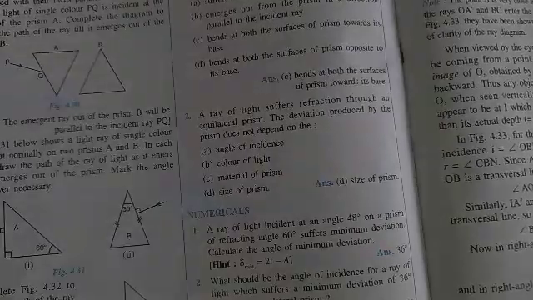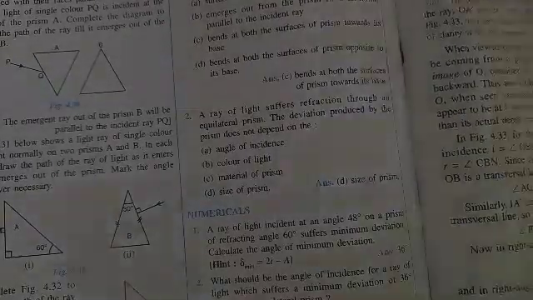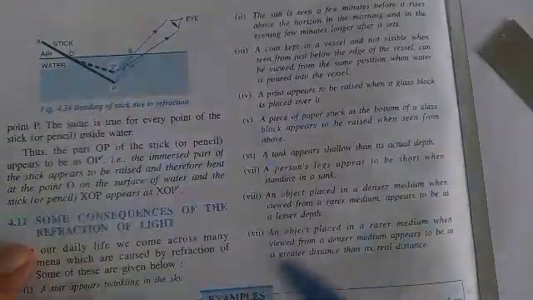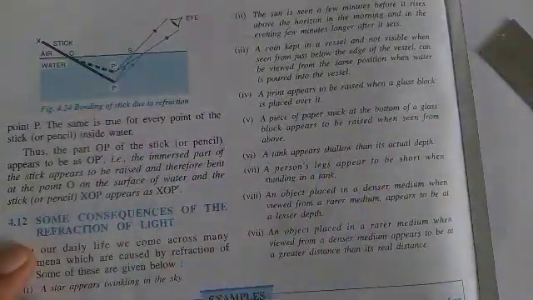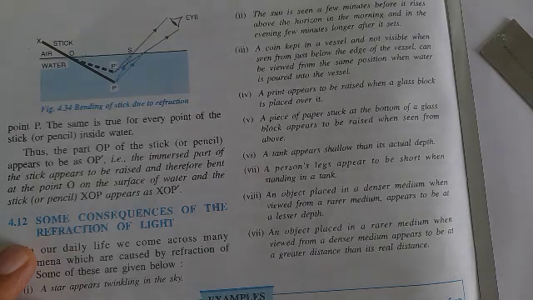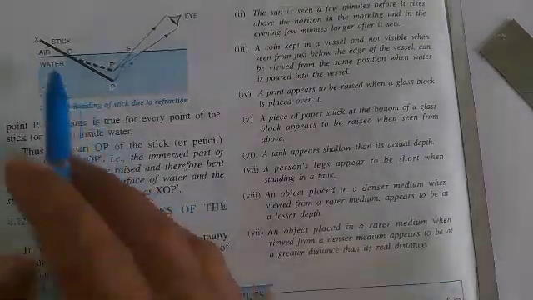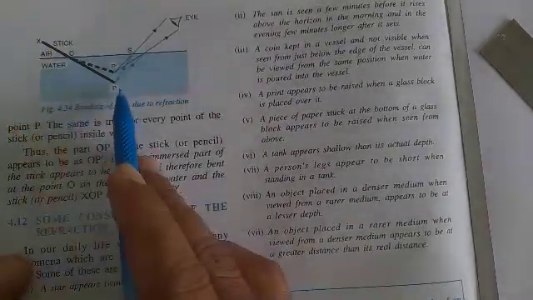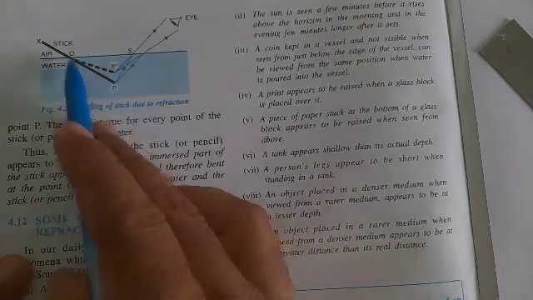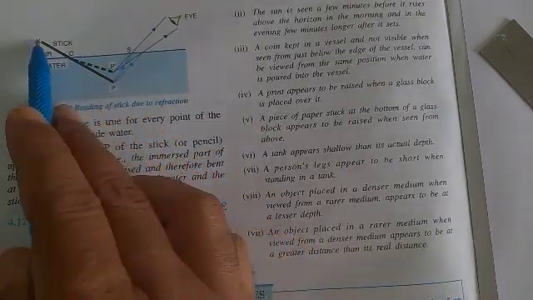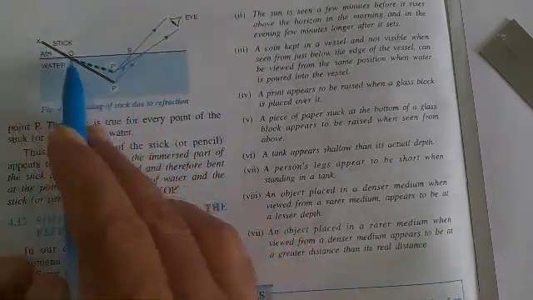Okay, we have some examples over here, go through them. Then we have the apparent bending of a stick underwater. Now this diagram comes again and again. It is very simple. You can see this at home also: when you put a spoon in a glass of water, it looks as if it is bending. Why? This is the actual stick here. We are looking at this point P, OP. We are actually looking at XOP.